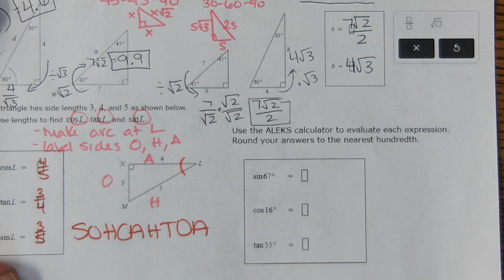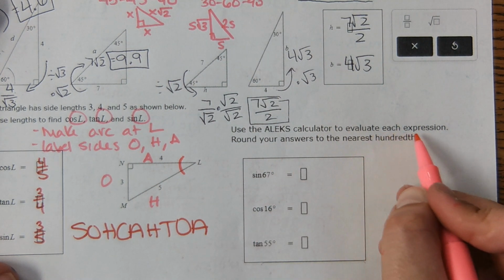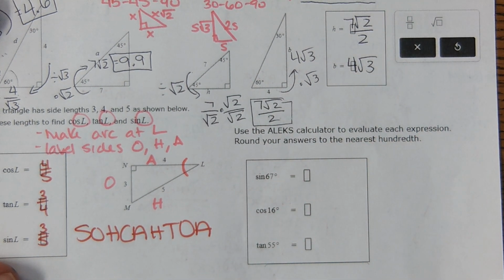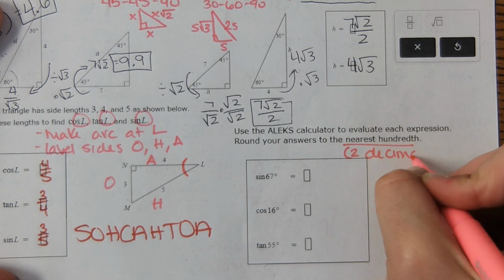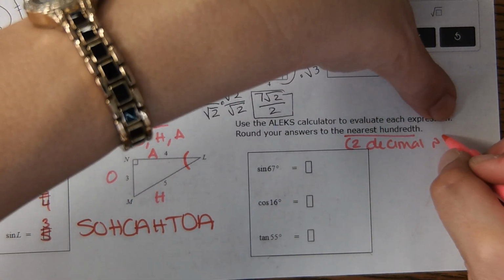And the next one's pretty easy too. It says use the Alex calculator to evaluate this expression. Round your answers to the hundredth. So that'd be 2 decimal places.